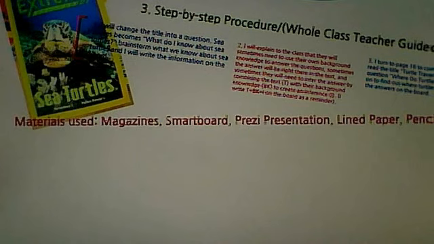Okay, so this is what I would leave up on the whiteboard so that they can refer to it at any point if they have questions.